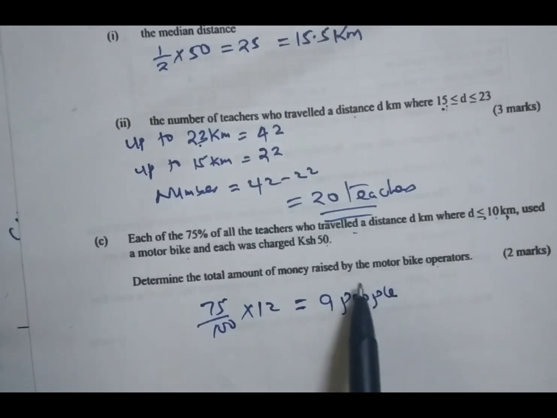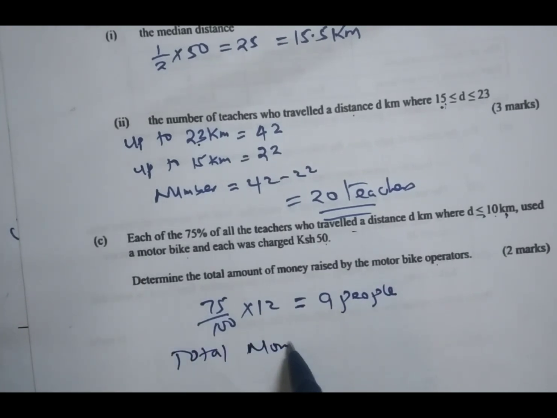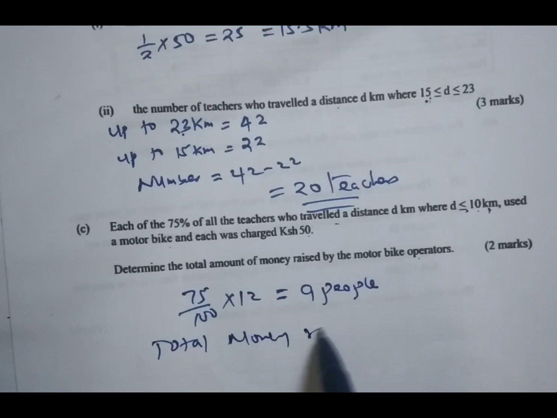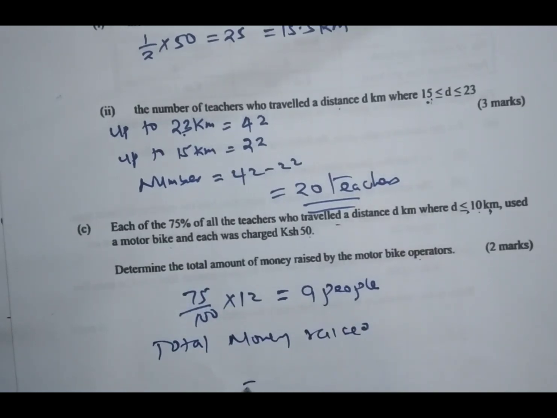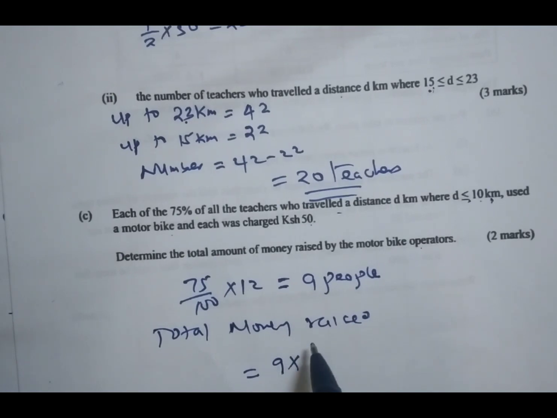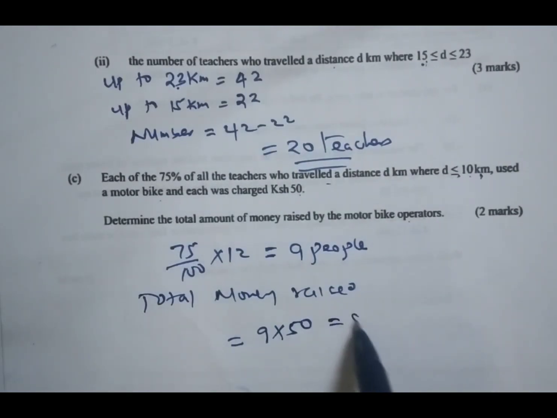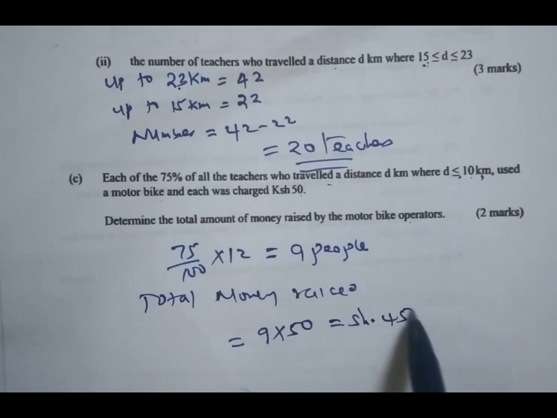And remember, each was charged 50 shillings. So the total money raised will be obtained by taking 9 people, you multiply by the amount raised from each individual, and this gives us Kenya shillings 450.